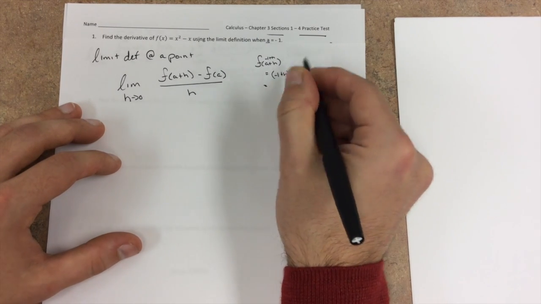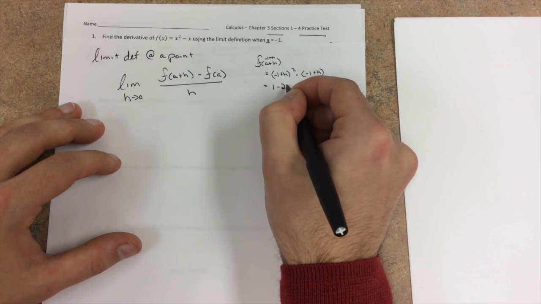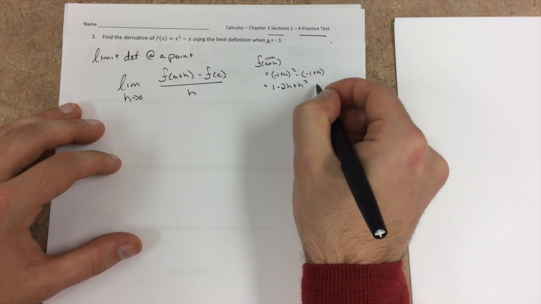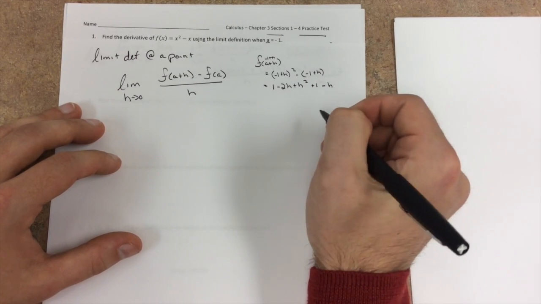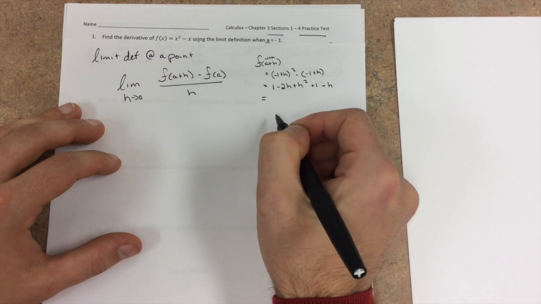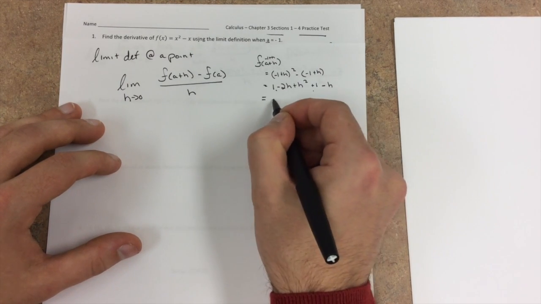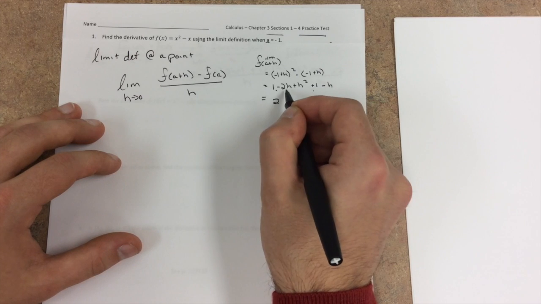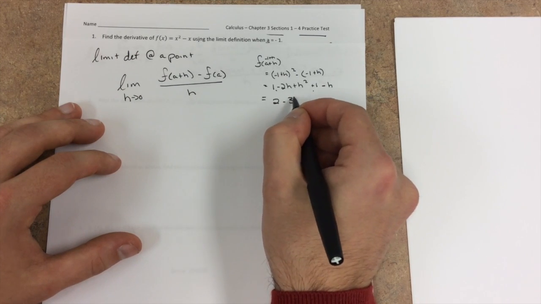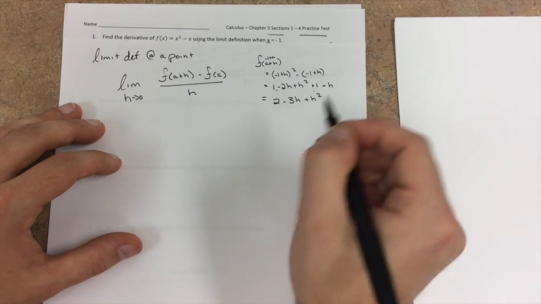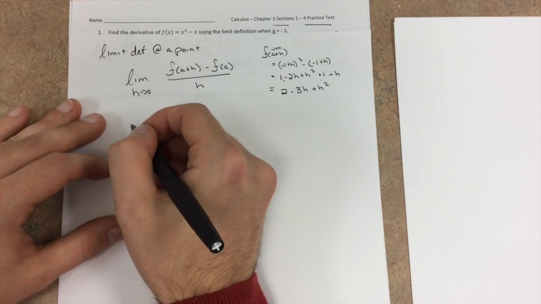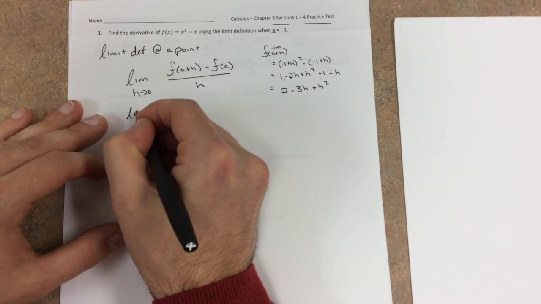So if we FOIL that out, we get 1 minus 2h plus h squared plus 1 minus h. So if we simplify that, we get 1 plus 1 is 2, negative h, negative 2h is negative 3h plus h squared.